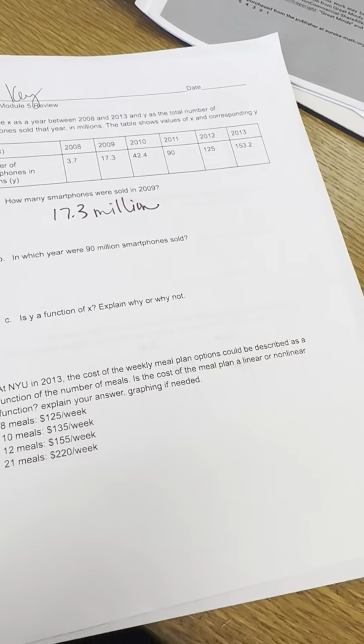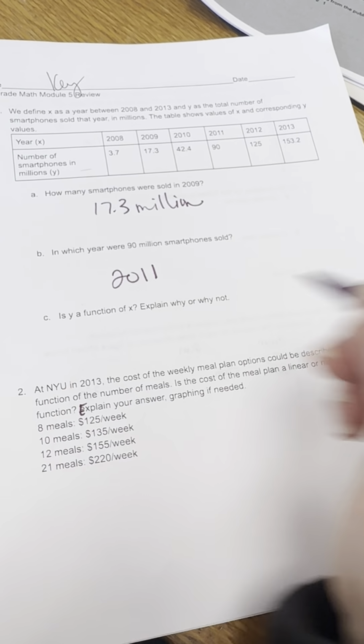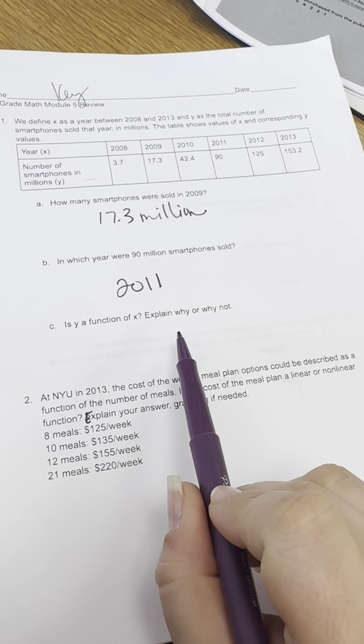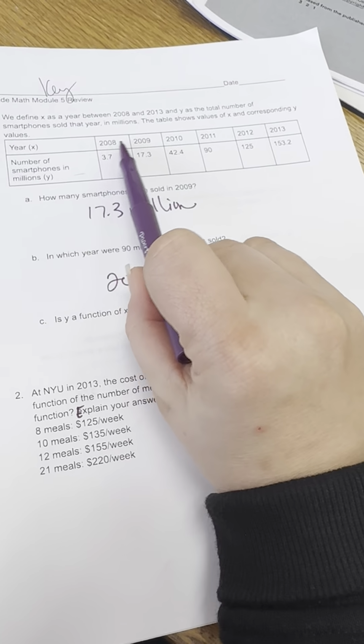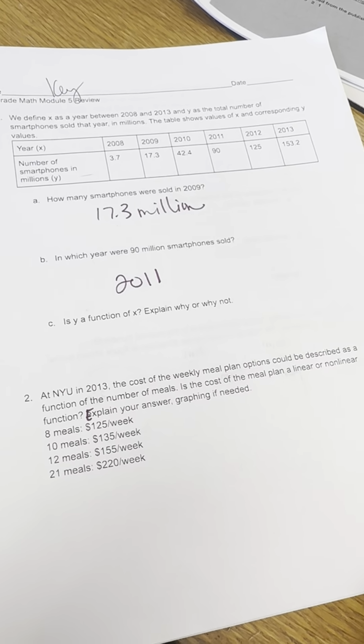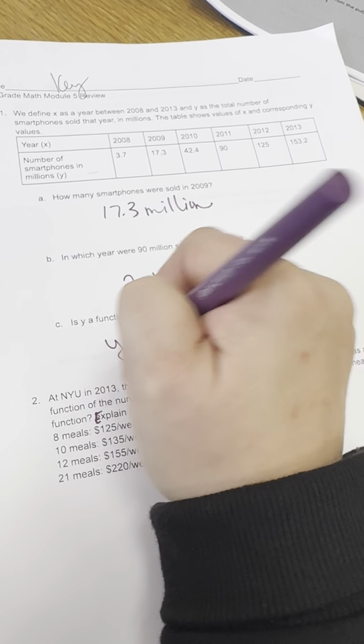Okay, so then C says, is Y a function of X? Explain why or why not. So the way to tell if something is a function is if we look here at our X values, if none of them repeat, then we have a function. So none of these years repeat, so yes, we do have a function.